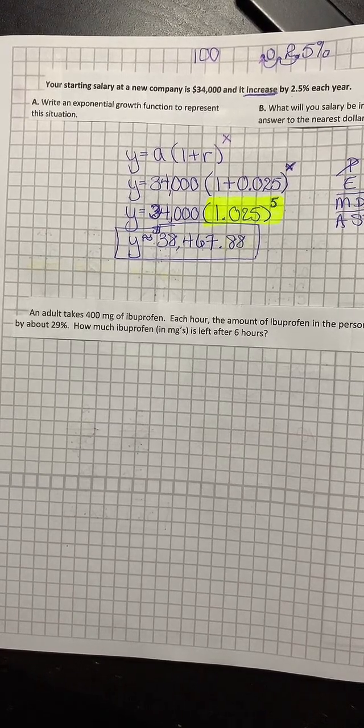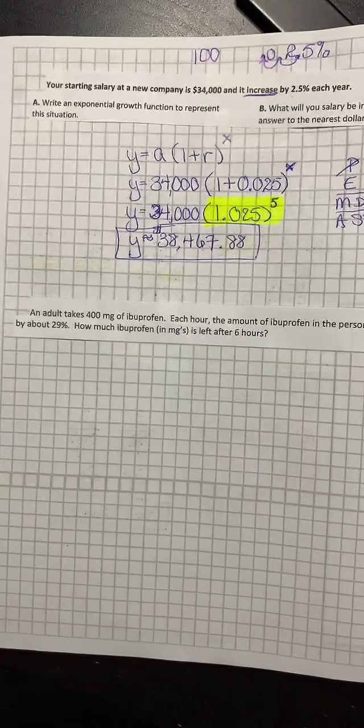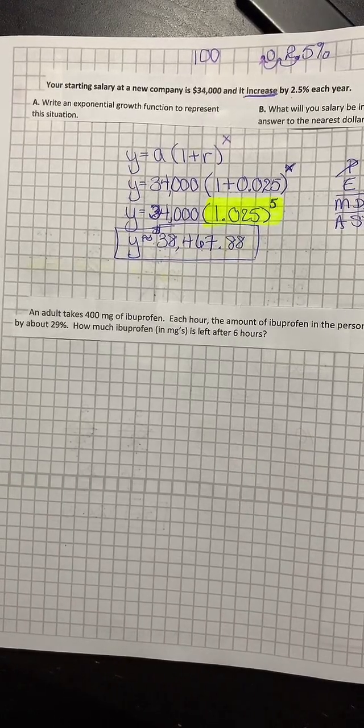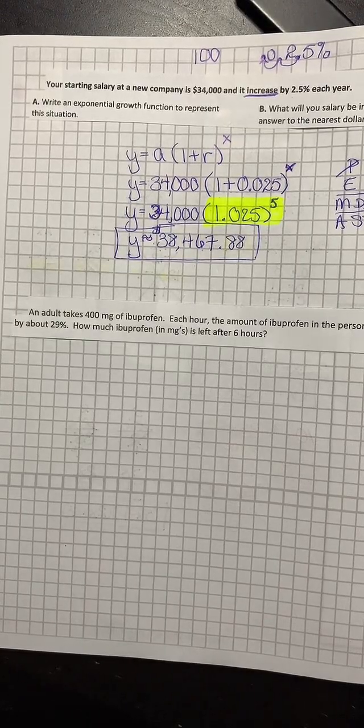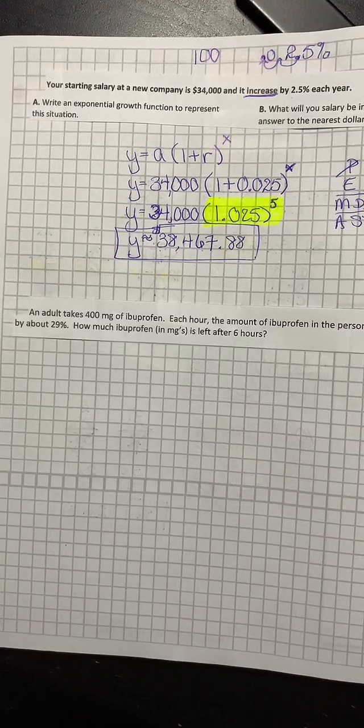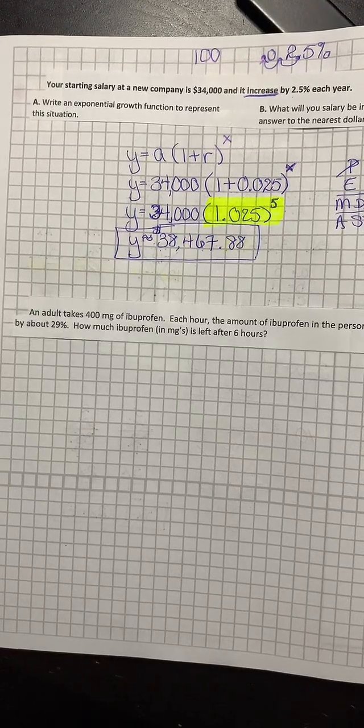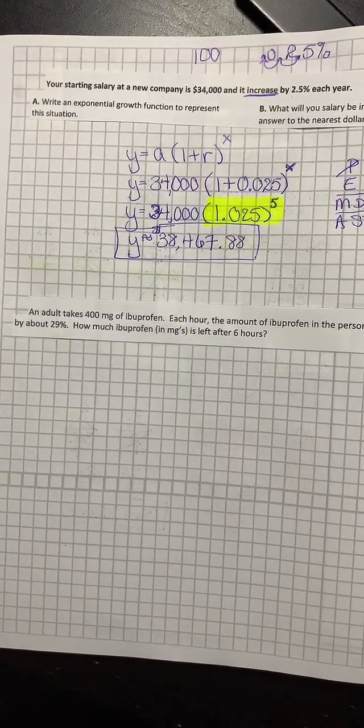All right. So, an adult, 400 milligrams of ibuprofen. Each hour, the amount of ibuprofen in the person's system decreases by about 29%. How much ibuprofen in milligrams is left after 6 hours? All right. So, growth or decay? Growth or decay?